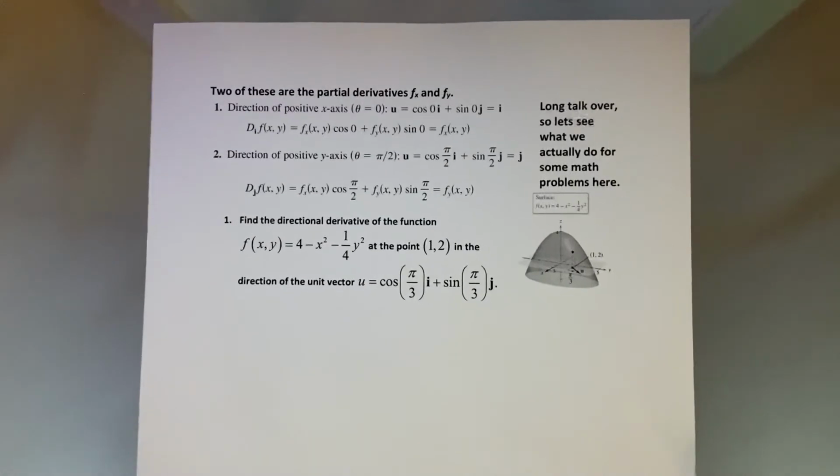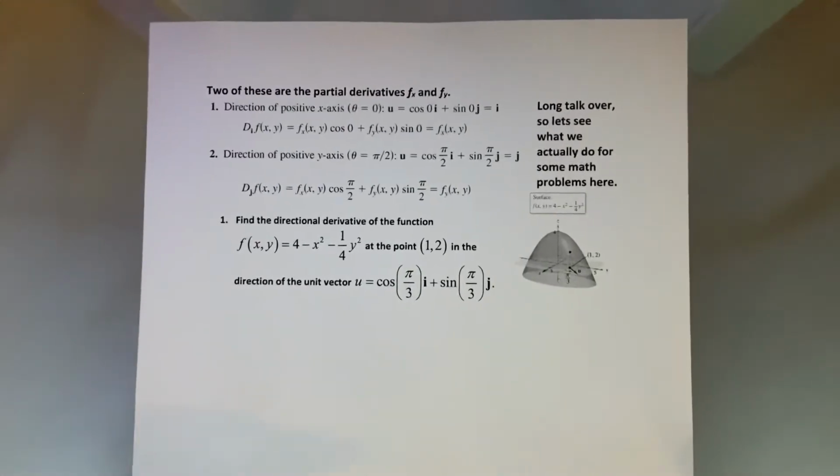So let's start off with some basics. Okay, so as we discussed already, if we take theta to be 0, we would have cosine of 0 times i plus sine of 0 times j, but sine of 0 is 0, so it's just i, and that's just the x direction, the positive x direction. Similarly, if you let theta equal pi over 2, that's the positive y direction. So let's see how this works in a math problem.